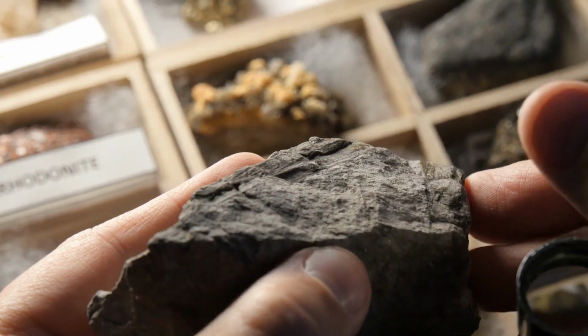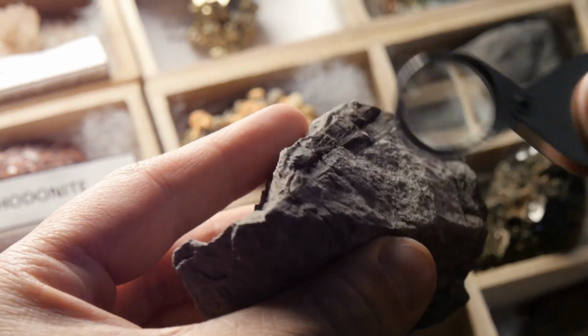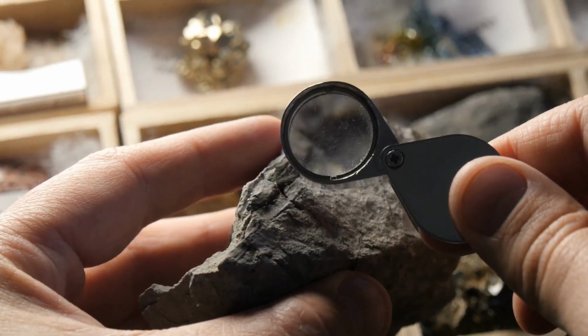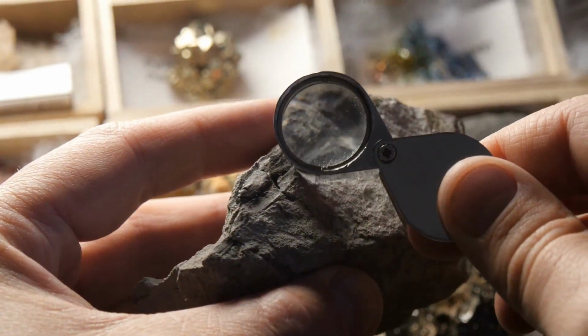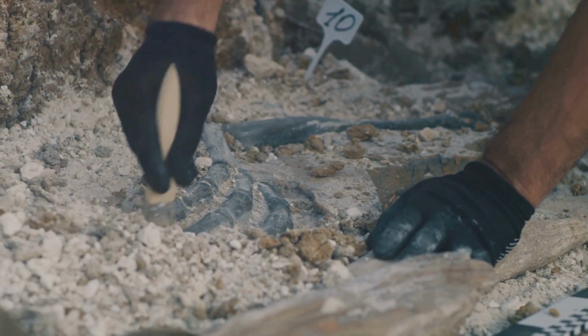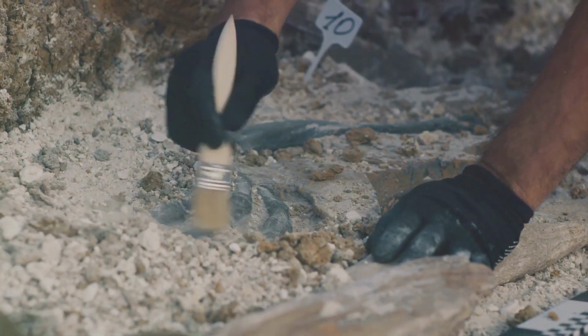Not all body fossils are preserved this way. Some are preserved through a process called carbonization. This is where heat and pressure reduce the organism to a thin film of carbon, and this is often how plants, fish, and soft tissue are preserved. Let's dive into some examples.